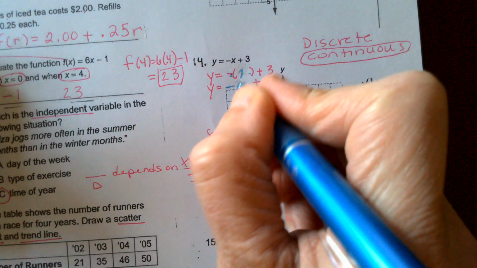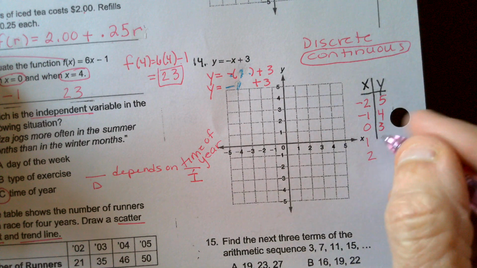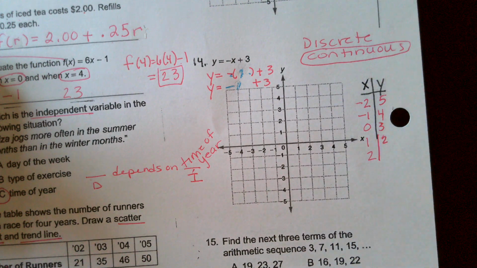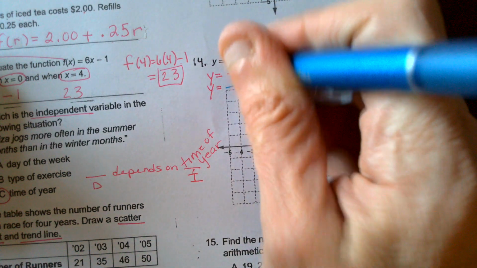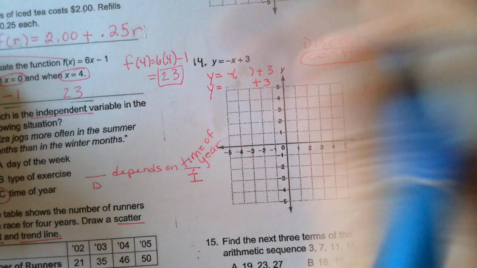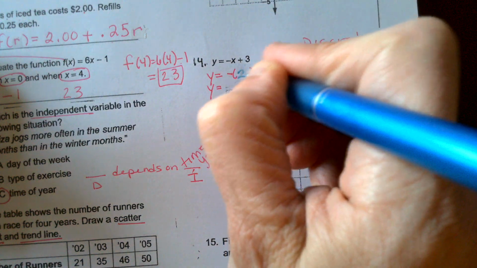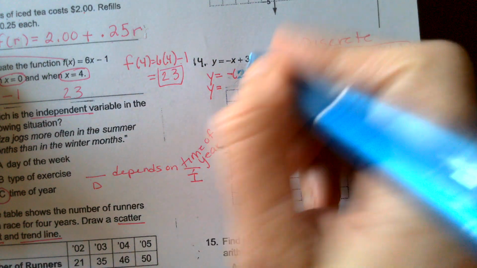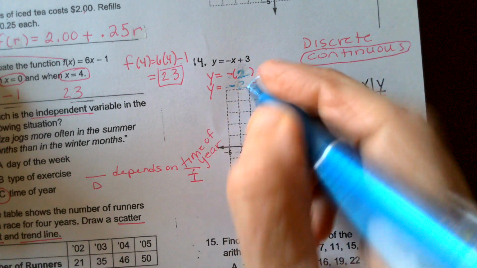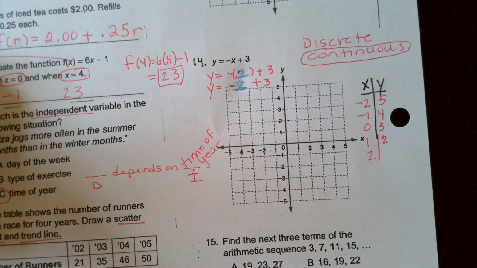There's no other negative, so it's still a -1. -1 plus 3 is 2. And last, I'm going to put a 2 in here. -2 is still -2. -2 plus 3 is 1.